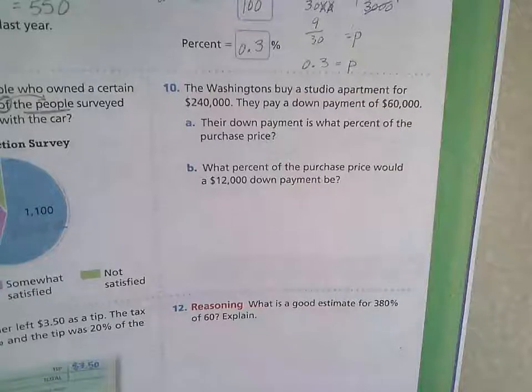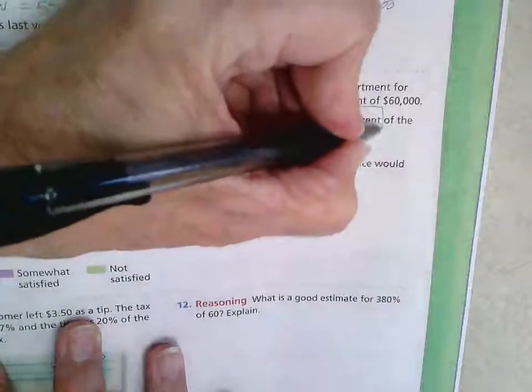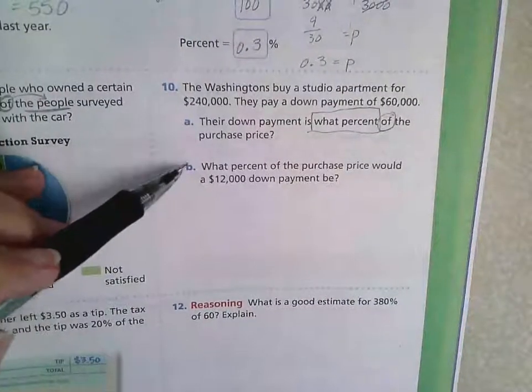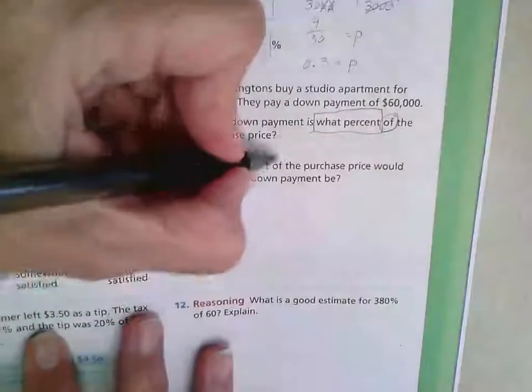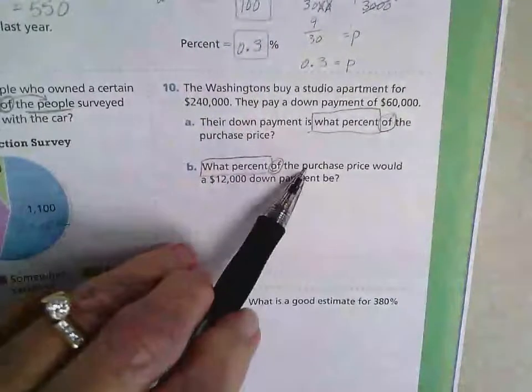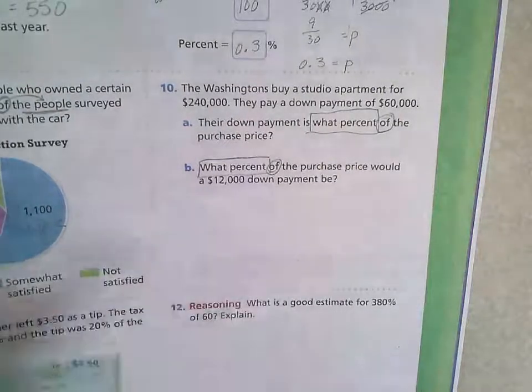Number 10. The Washingtons buy a studio apartment for $240,000. They pay a down payment of $60,000. Their down payment is what percent of the purchase price? And part B, what percent of the purchase price would a $12,000 down payment be?